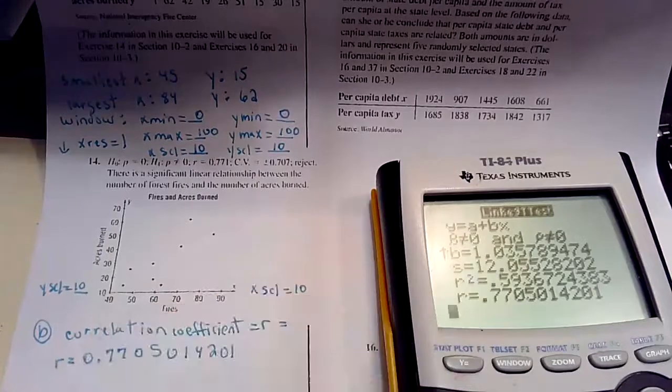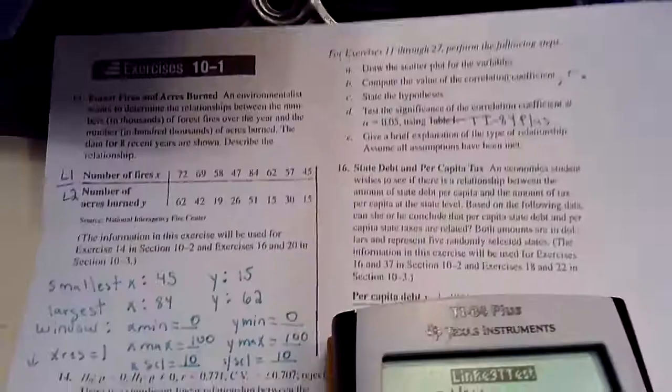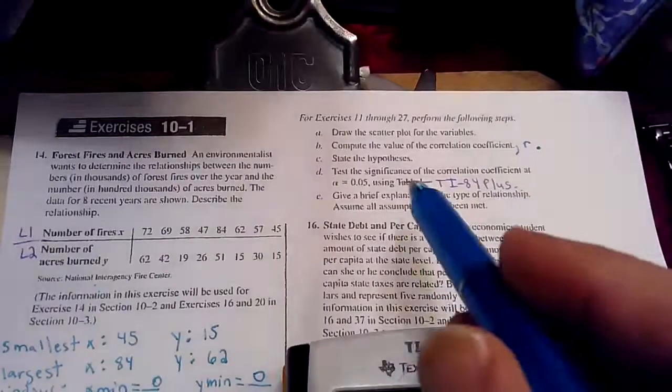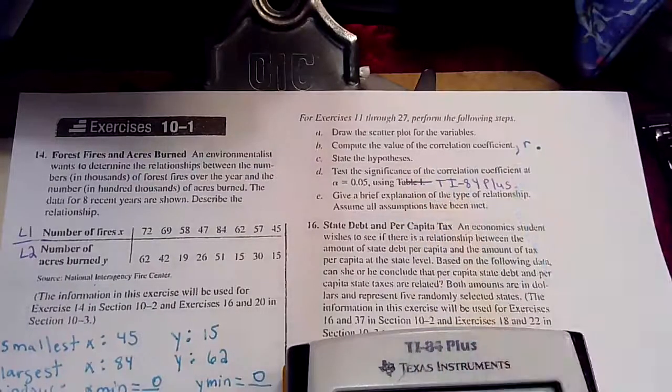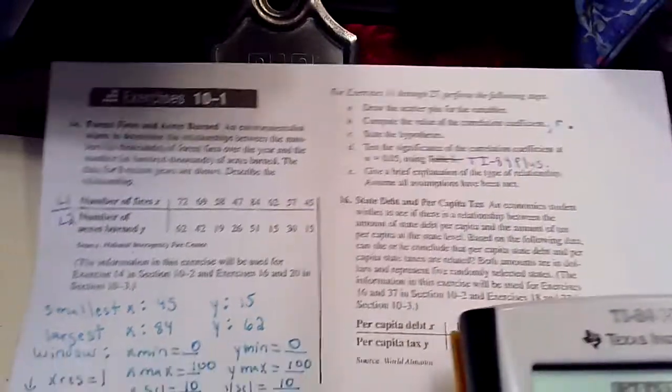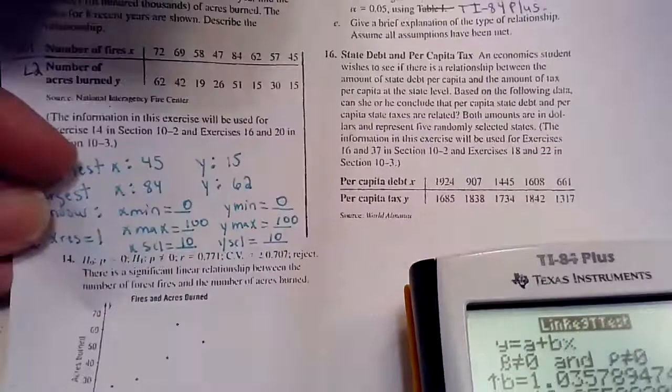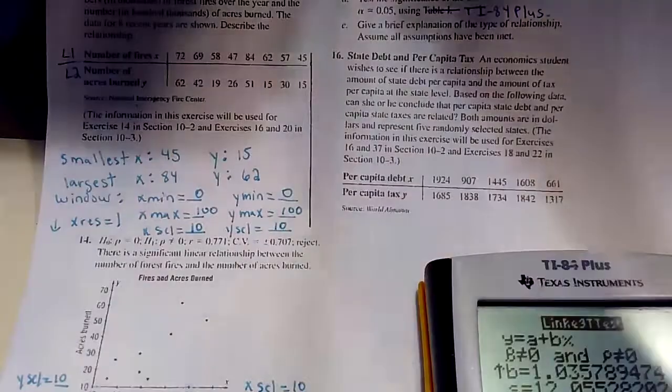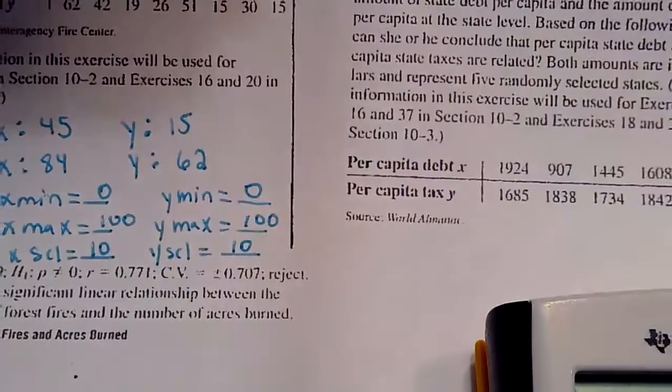01421. And oftentimes they'll tell you what to round to. They'll say round to 3 decimal places, or round to 4 decimal places, or round to the thousands. Here they didn't tell us specifically what to round to, but remember I have a little answer key here. And oftentimes that's what happens. I have to work backwards.